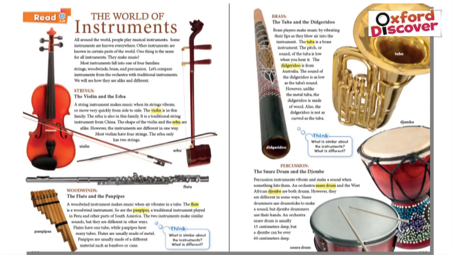Show the picture to your students. Ask them, what do you know about instruments? You can say, this picture might help you remember some things you already know. Ask students to write a few sentences about what they know in the first column. This is under K for what I know on the KWL chart.